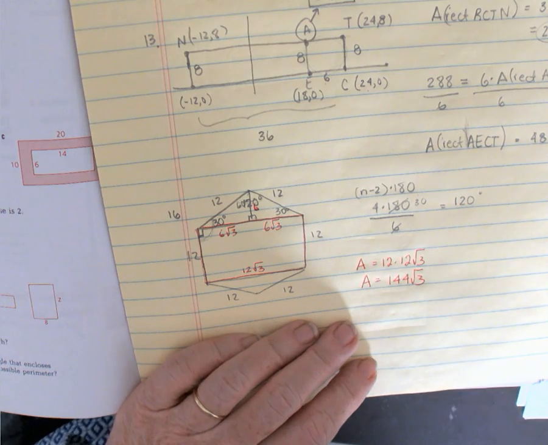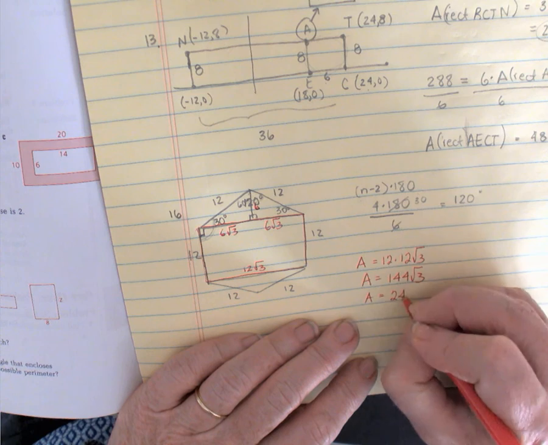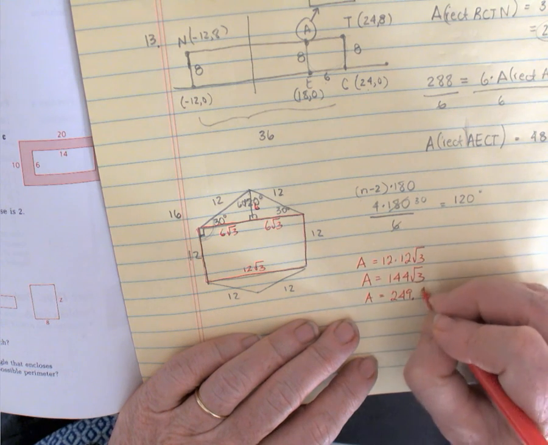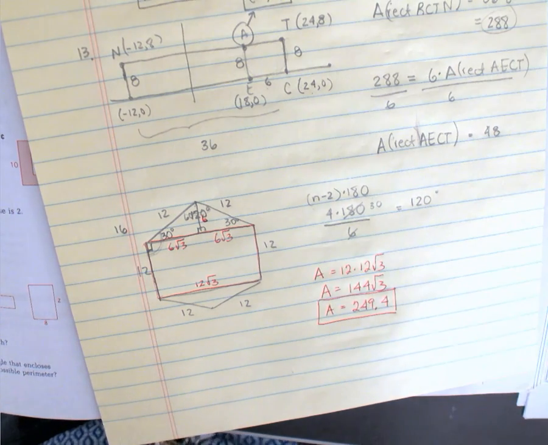But for the textbook, they ask you to give the answer to the nearest tenth. So I get 249.4. And let's see, do we have units here? We do not. So the final answer is 249.4.